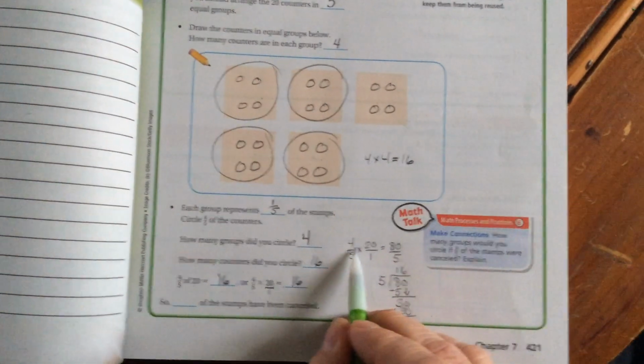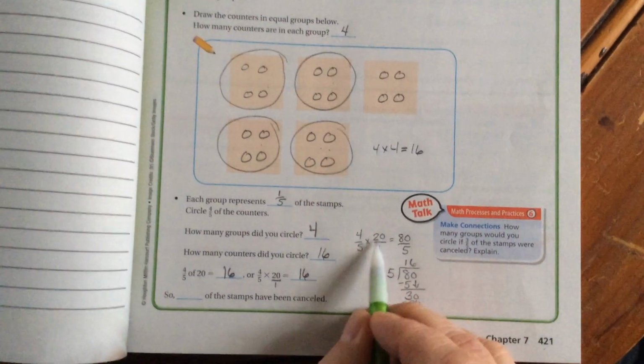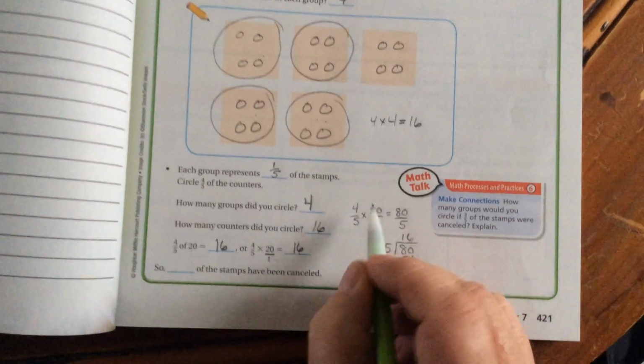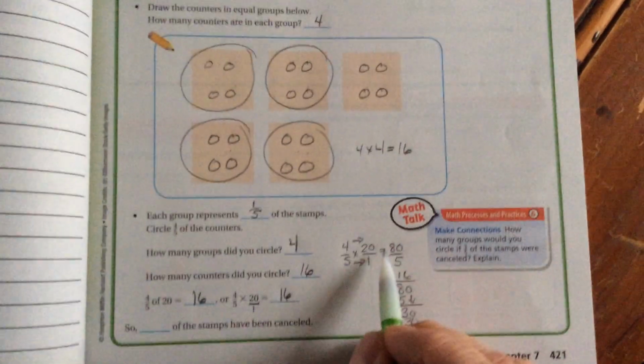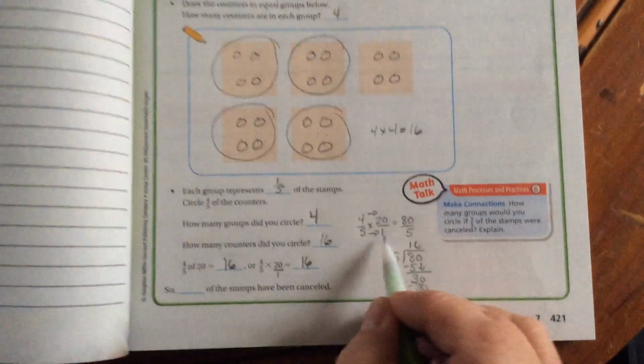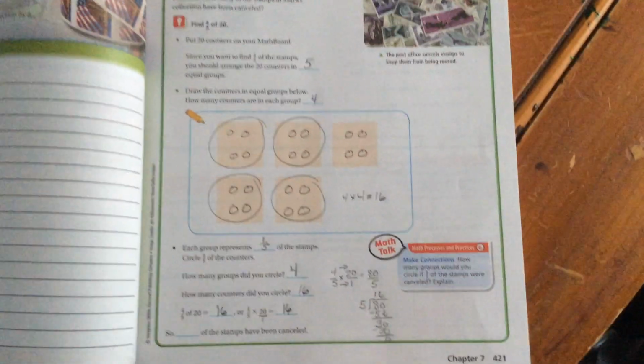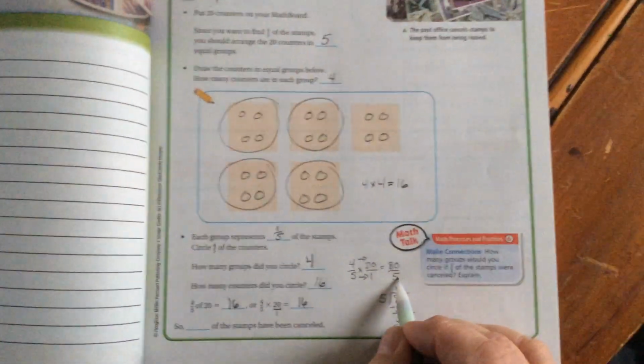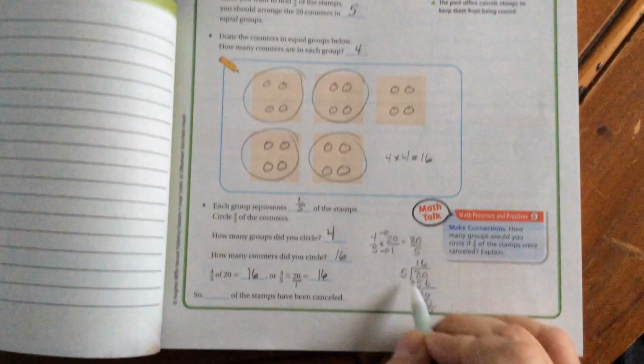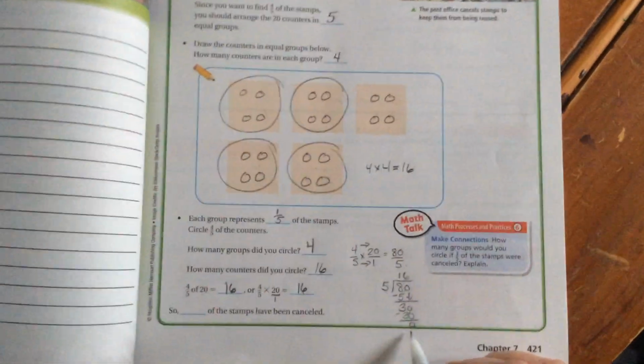So if you multiply these, 4 times 20 is 80, 5 times 1. Remember, when you multiply fractions, you just go straight across. Numerator times numerator, denominator times denominator. You get 80/5. And we know how to change an improper fraction to a mixed number. You divide the top by the bottom, and 80 divided by 5 is 16.